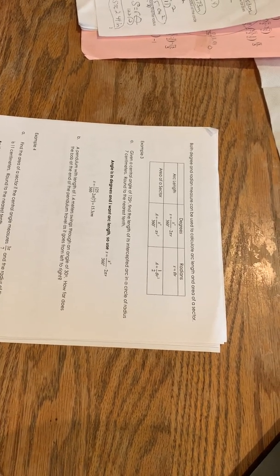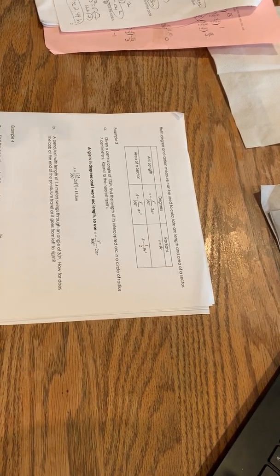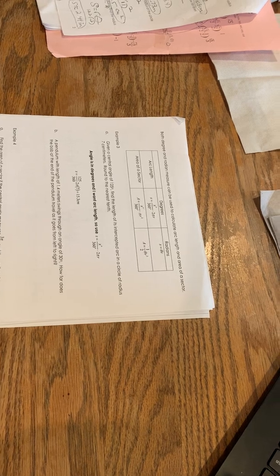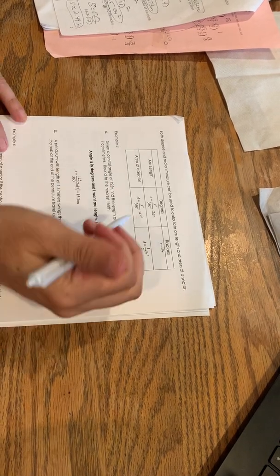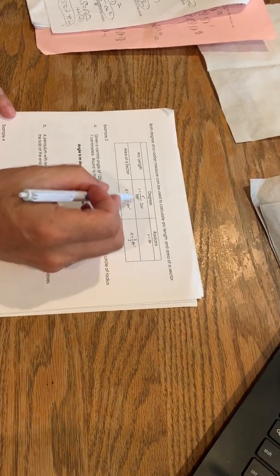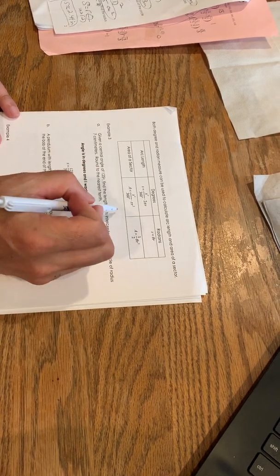This is chapter 6, page 2. Both degree and radian measures can be used to calculate arc length, which is the distance around the arc, and area of a sector. So let me show you what that looks like, and then we're going to use these formulas that we have here.